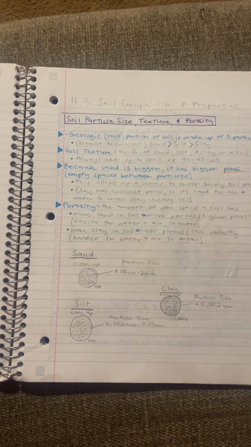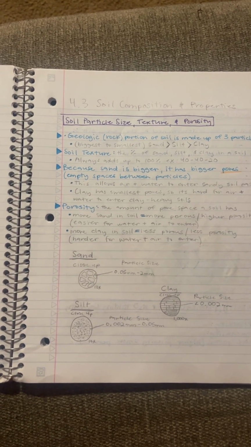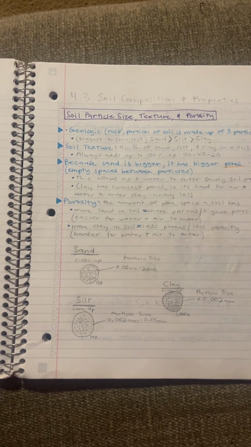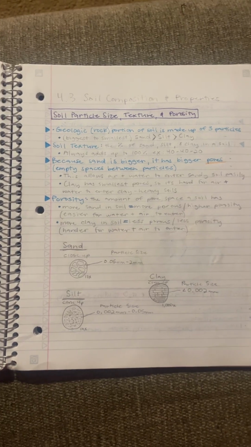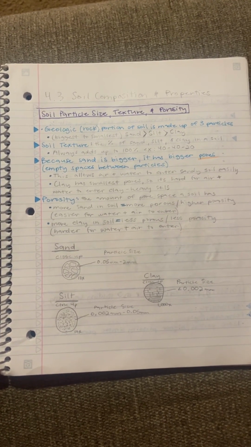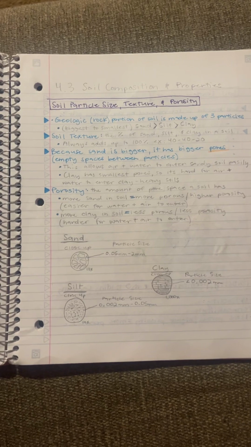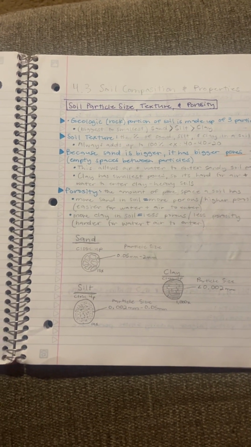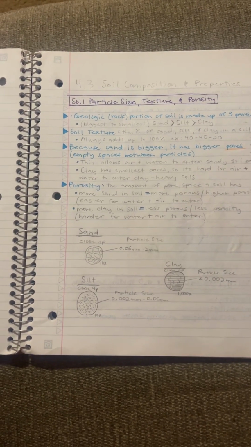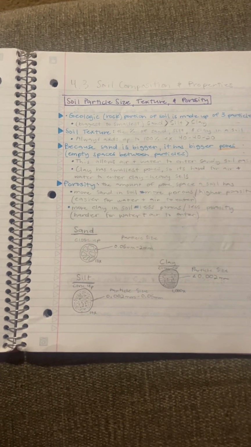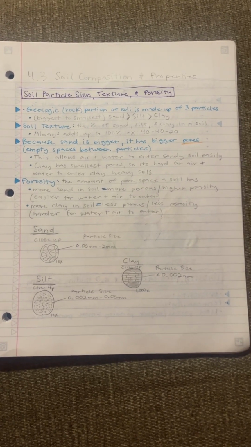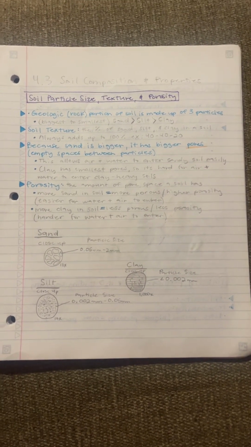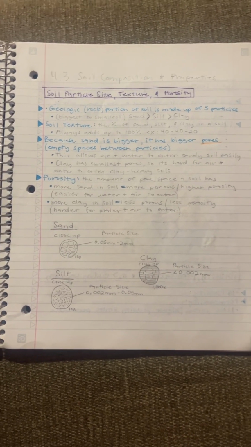Because sand is bigger, it has bigger pores, which are empty spaces between particles. This allows air and water to enter sandy soil easily. Clay has the smallest pores, so it's hard for air and water to enter clay. Porosity is the amount of pore space a soil has. More sand in soil equals more porous, higher porosity, easier for water and air to enter. More clay in soil equals less porous, less porosity, harder for water and air to enter.